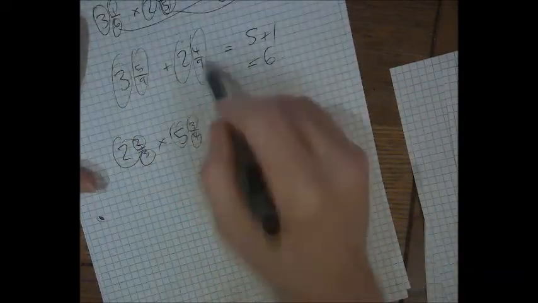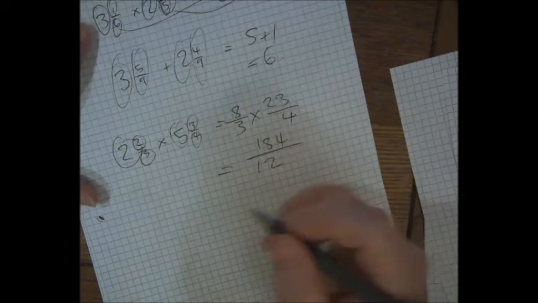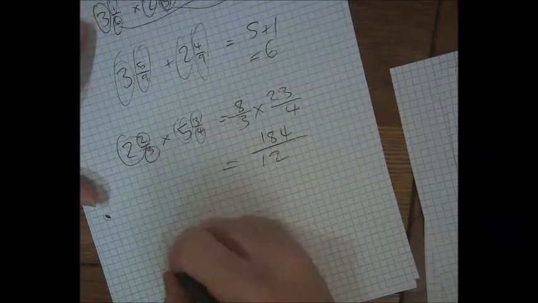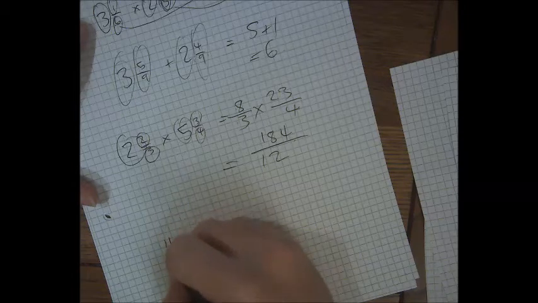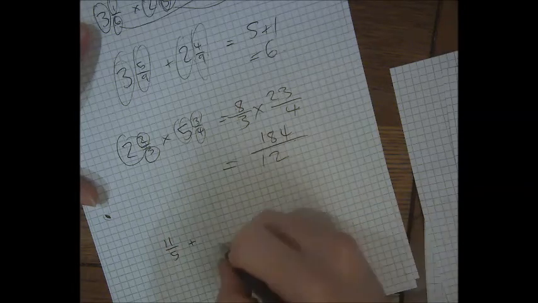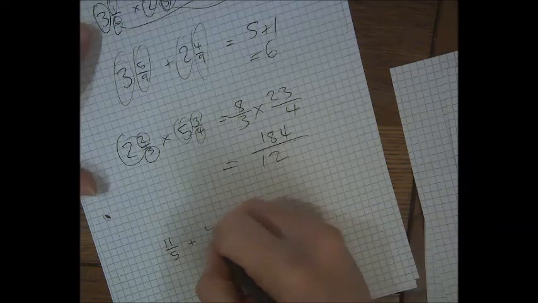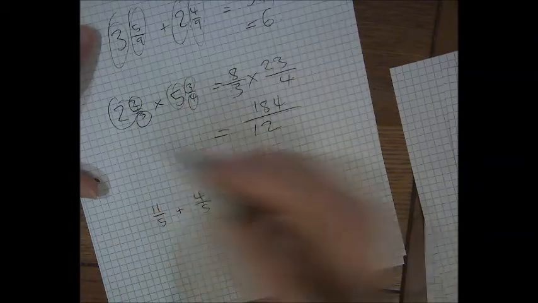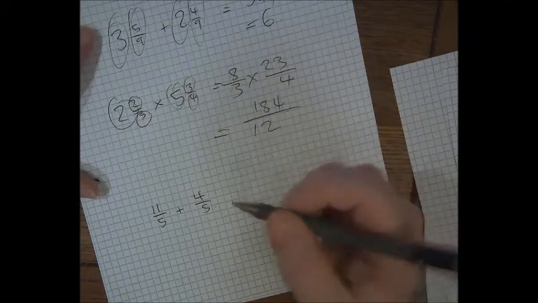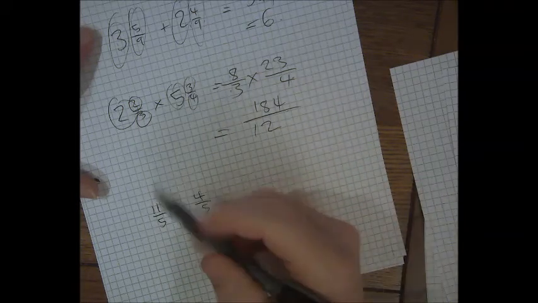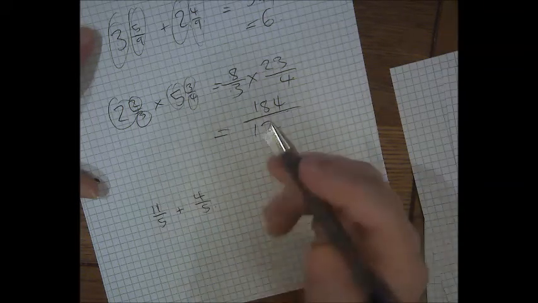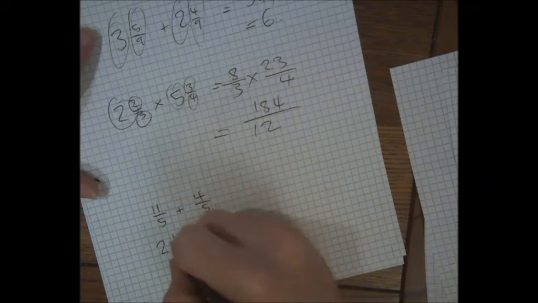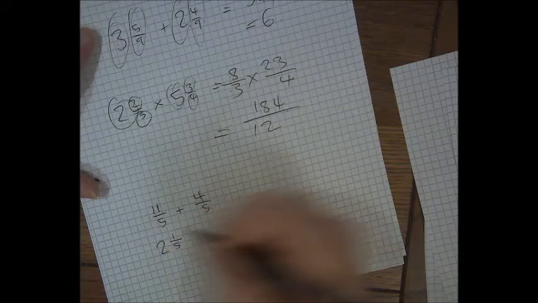However, mixed fractions could be good for addition. So here's an example. 11 over 5 plus 4 over 5. How do you convert an improper fraction to a mixed fraction? Go this divided by this. How much room in 11 is there for 5s? 2. But there's a remainder. The remainder is 1. Just put the remainder over the existing denominator.